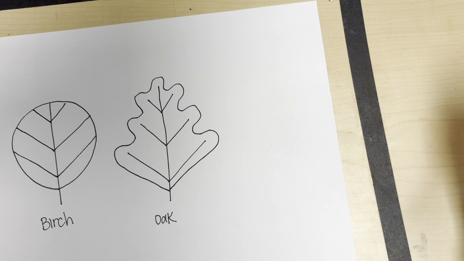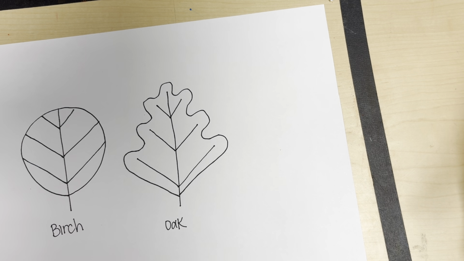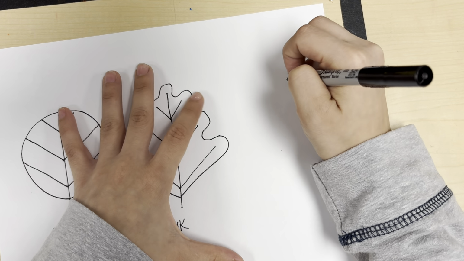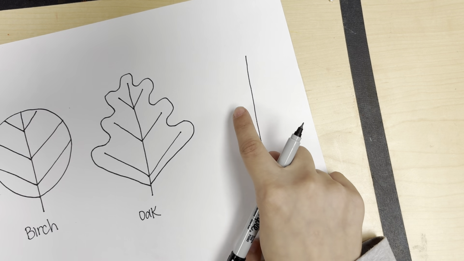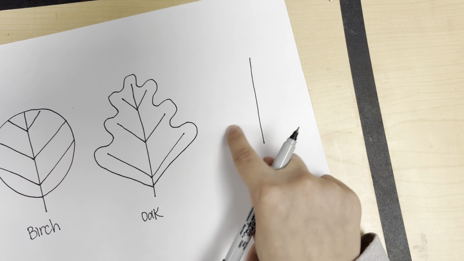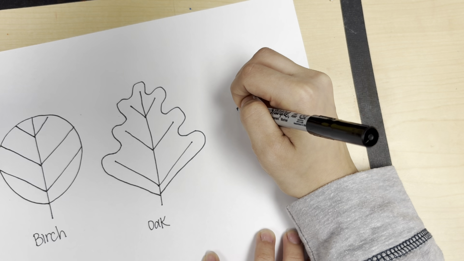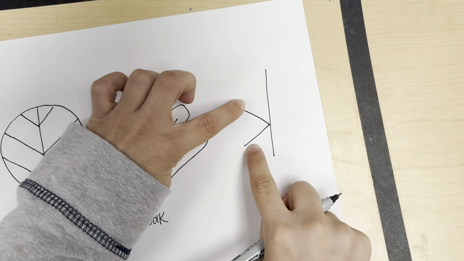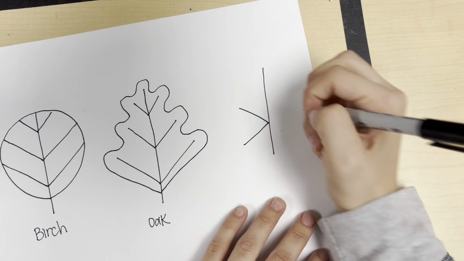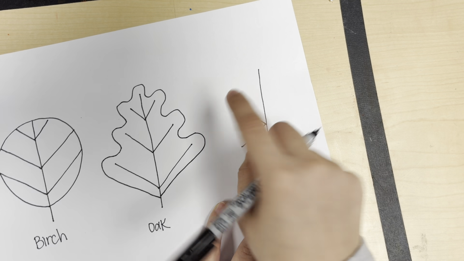Next, and our last leaf is going to be a maple leaf, and this one's a little bit trickier. You're going to start with just a vertical line. Then you want to make 2 diagonal lines on one side, almost like the shape of a triangle. 2 diagonal lines that go into the middle, almost like an arrow or part of a triangle.